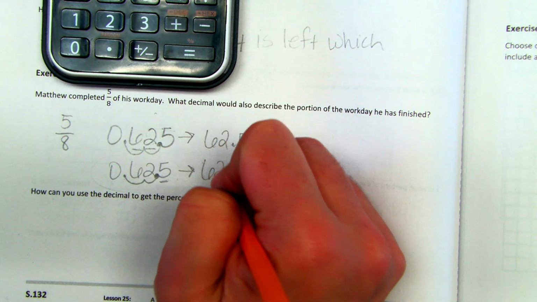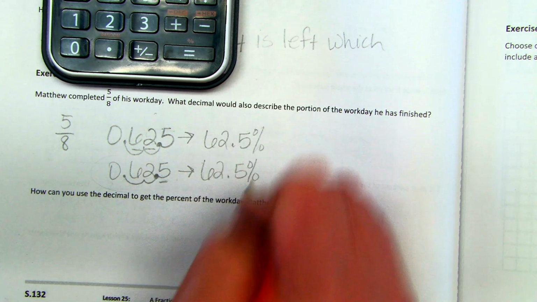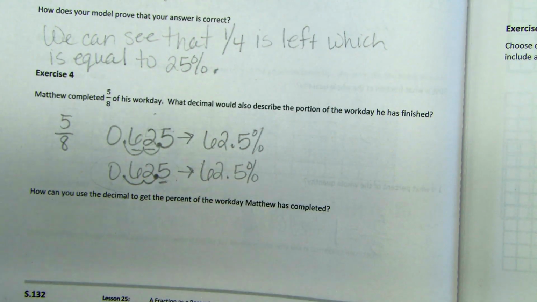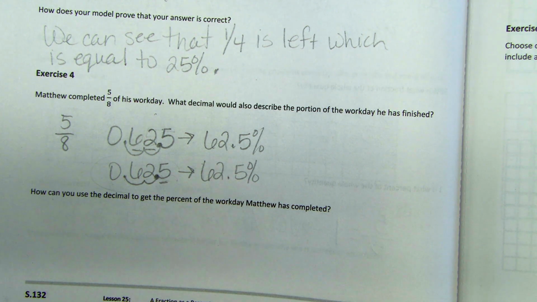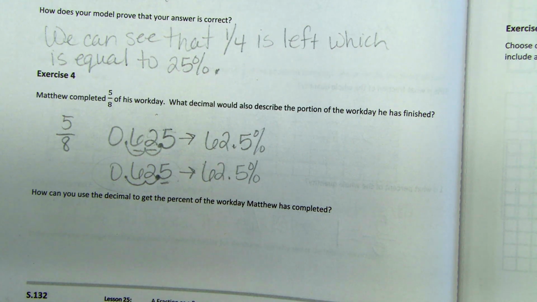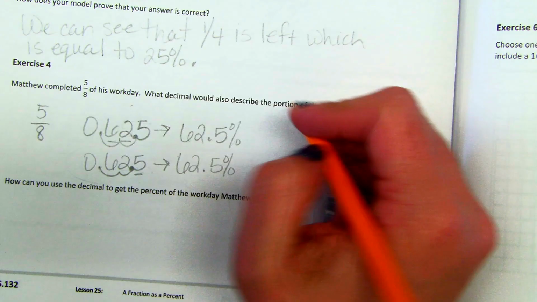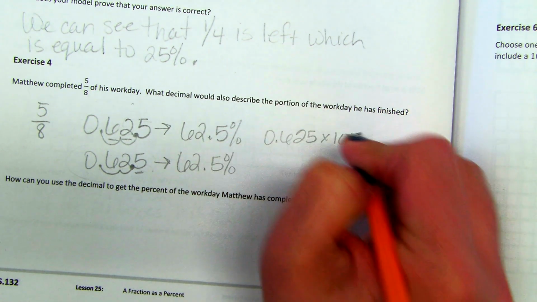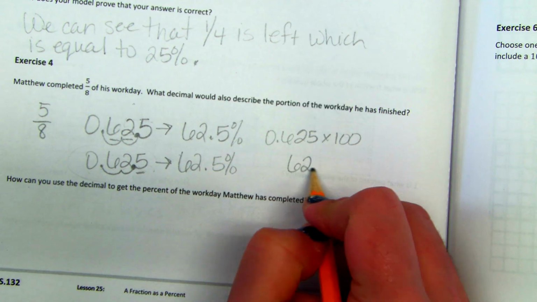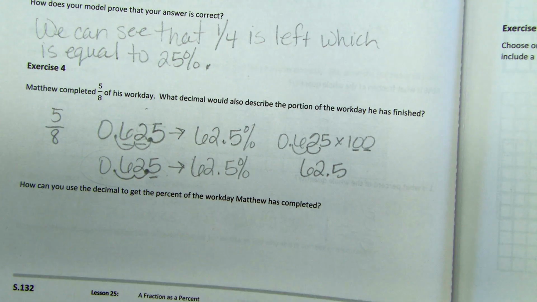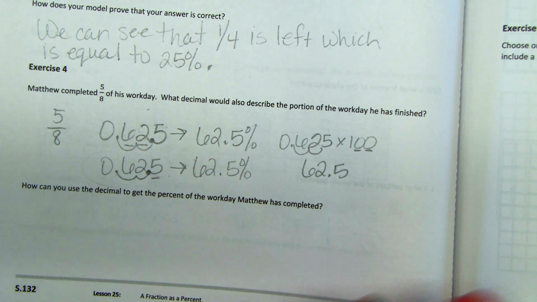We have 62.5%. And we actually multiplied it by 100. 0.625 times 100 is 62.5. 1, 2, 1, 2, 2 zeros, 2 decimal places. It all matches up.